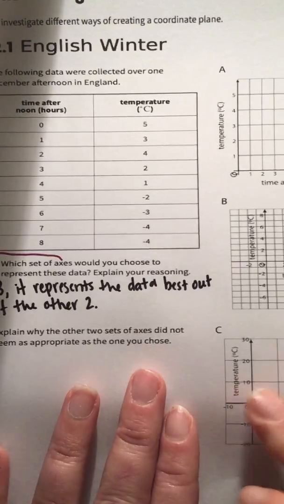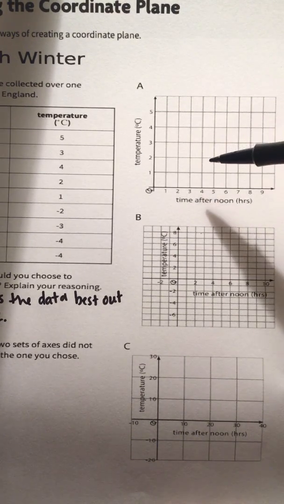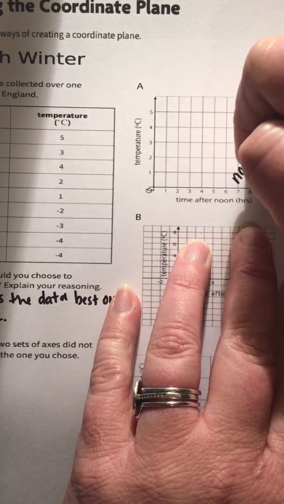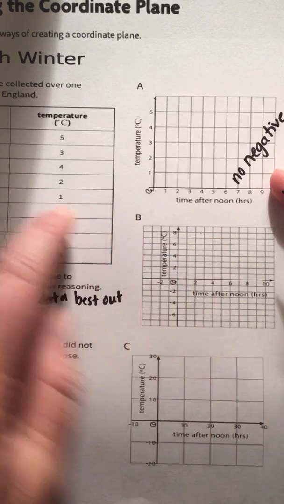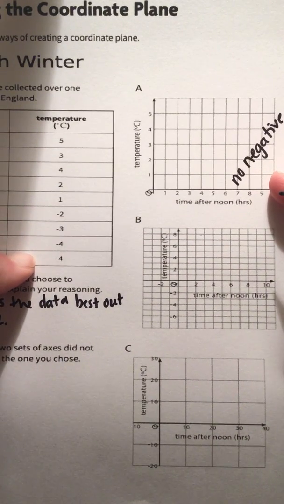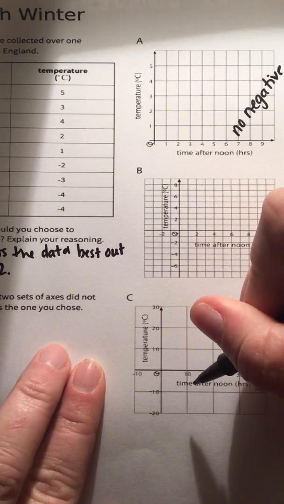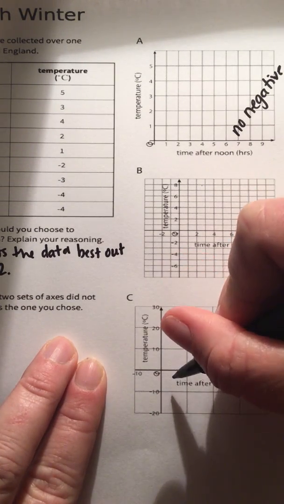All right, and the reason being is if you look at A does not have any negative numbers. So no negative. So therefore, A cannot be it because what do you see down here? You see negative numbers. All right, C, it has negative numbers, but what's wrong with our numbers on our axis?